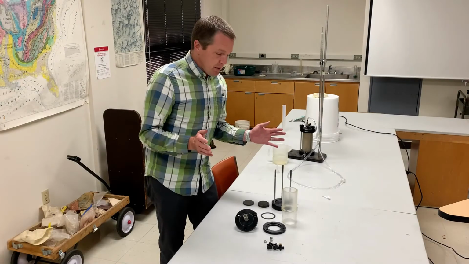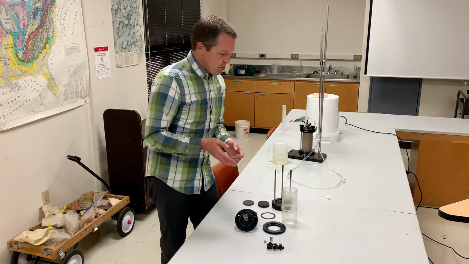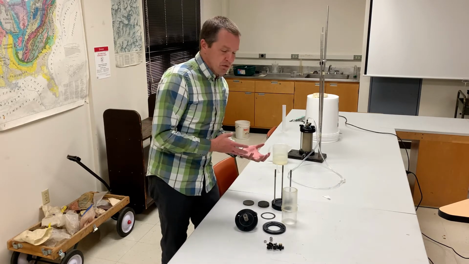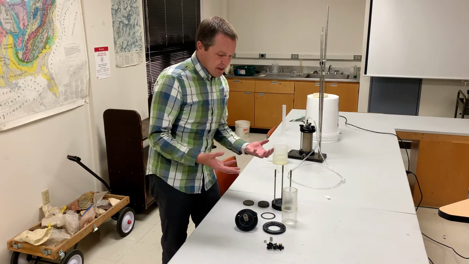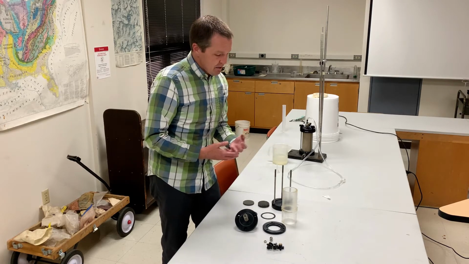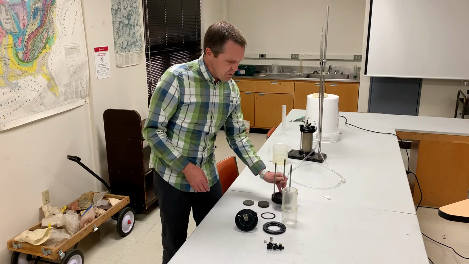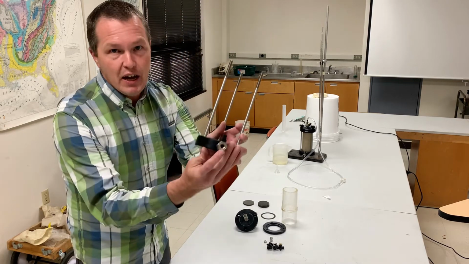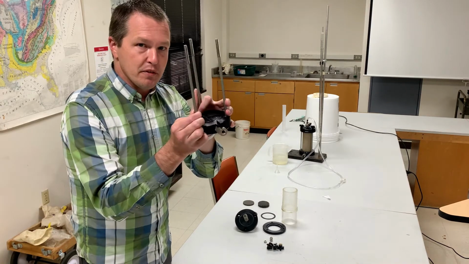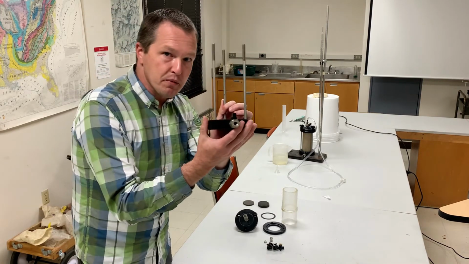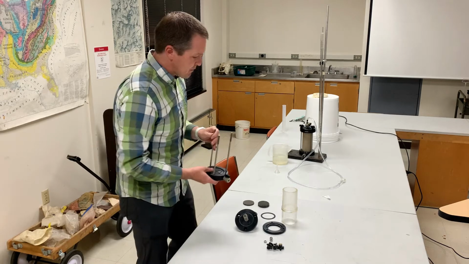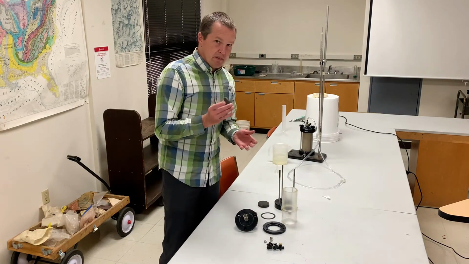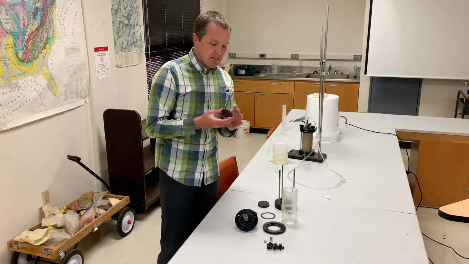All right, to start with, since you're not getting a lot of hands-on time with anything in labs these days, unfortunately, I thought I'd at least walk you through the steps of putting together a permeameter and thinking about how it works. So this is the base of a permeameter, and you can see we've got an outflow here, and you can see we've got these rods that are essentially going to be support for our system as we're setting it up.